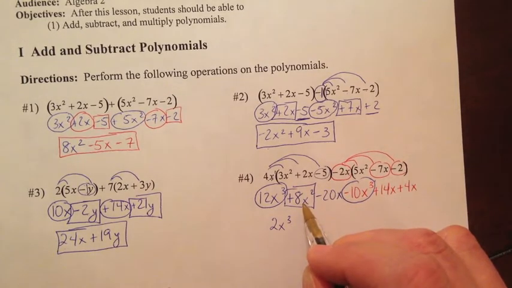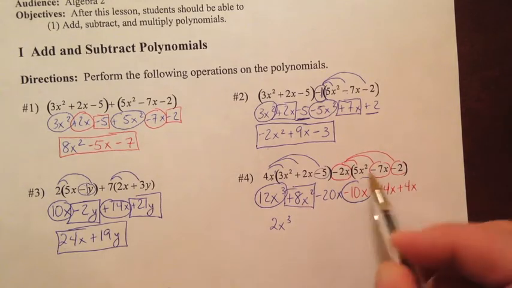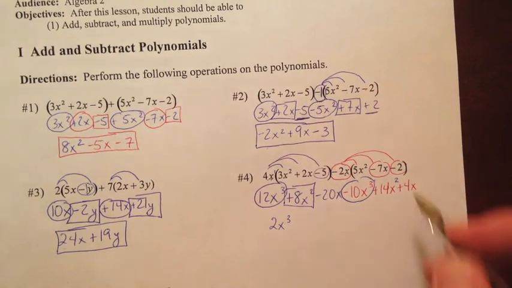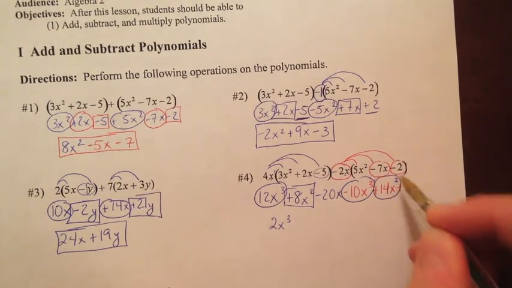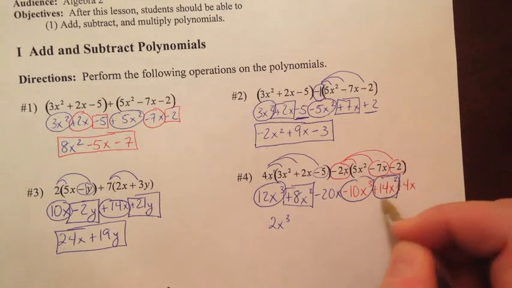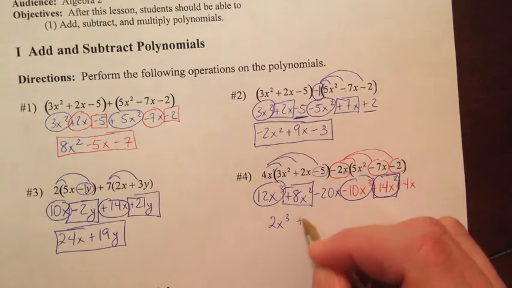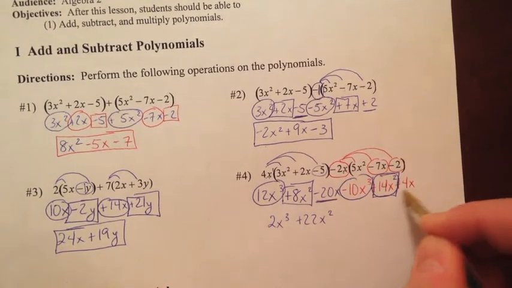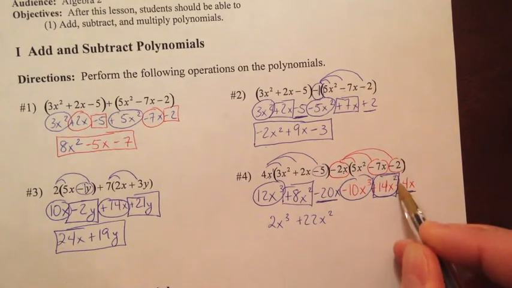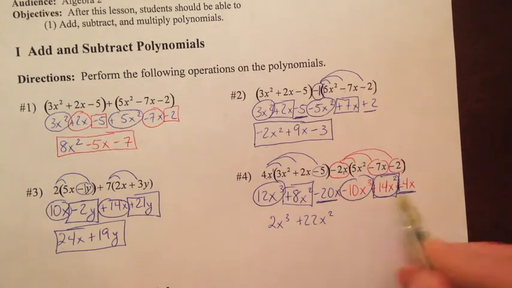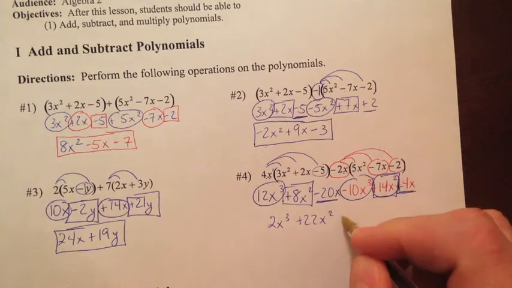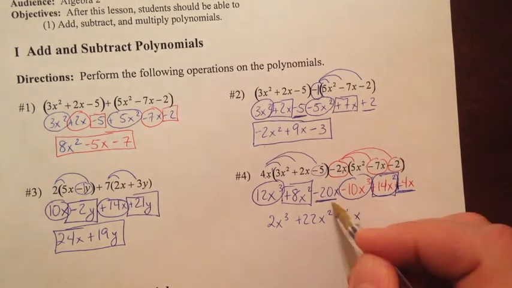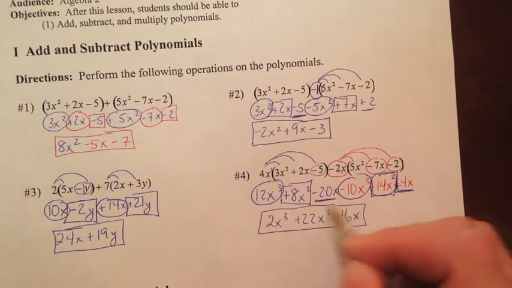Well, actually there is nothing here with the x squared. Oh, nope, made a mistake. Negative 2x times negative 7x is positive 14x squared. Okay, so positive 8x squared plus 14x squared is plus 22x to the second. And then we have minus 20x plus 4x. That's a plus sign right there. And negative 20 plus 4 is minus 16x. And that's as far as we can take it. That's a good answer.